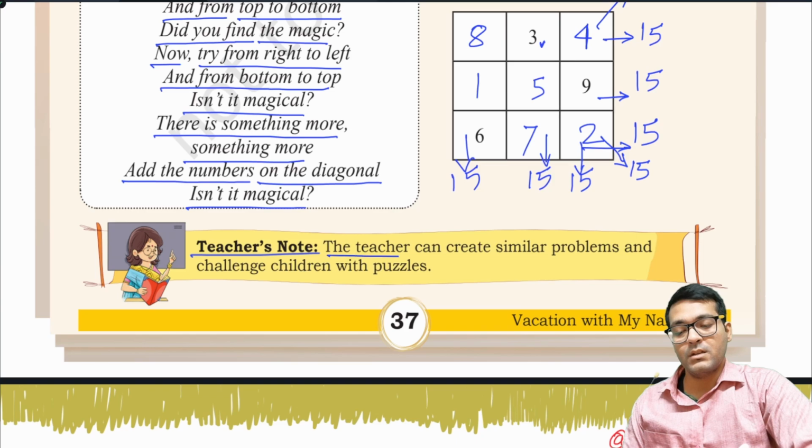Teacher's note. The teacher can create similar problems and challenge children with puzzles.